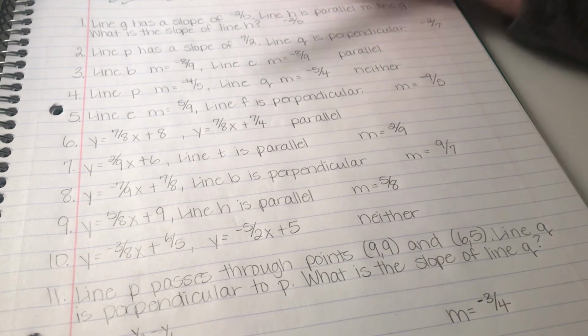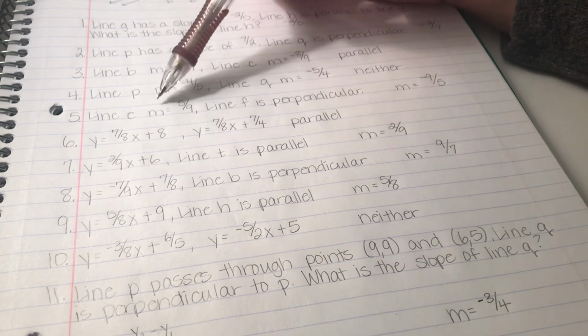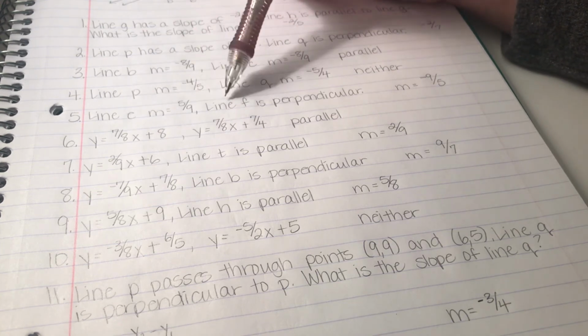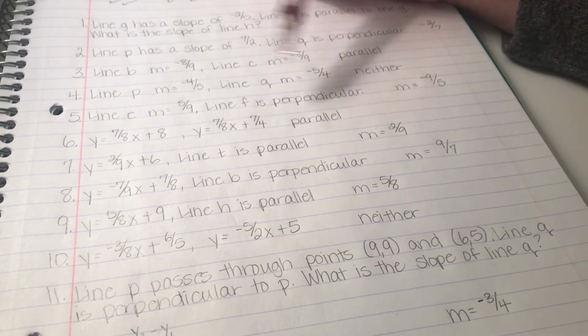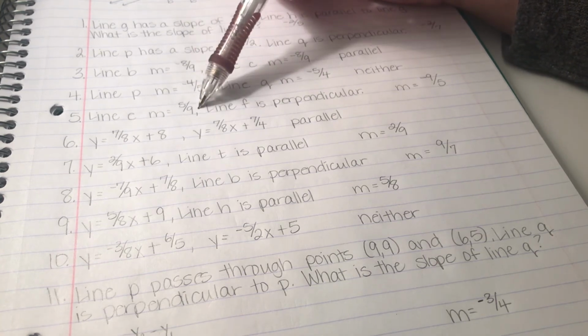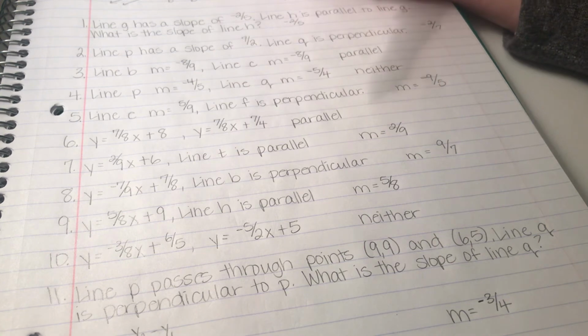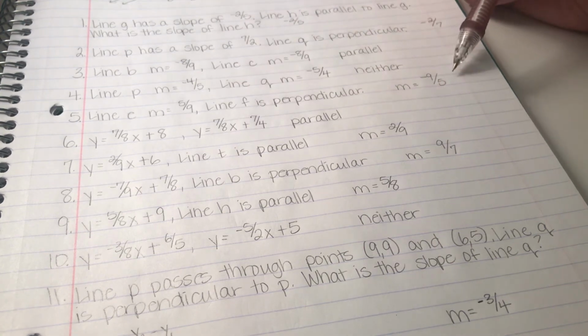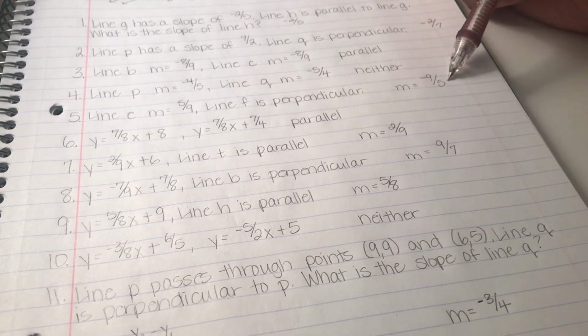Number 5, line E has a slope of 5/9. Line F is perpendicular. So if we have to write this out, we swap our numerator and our denominator and change the sign from positive to negative. So the answer here is -9/5.